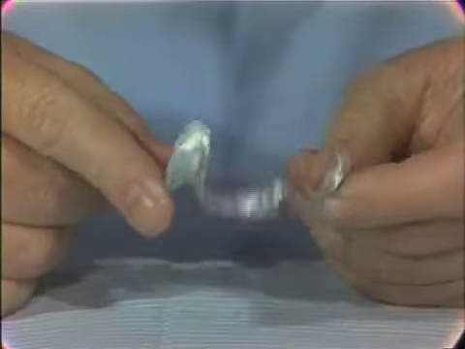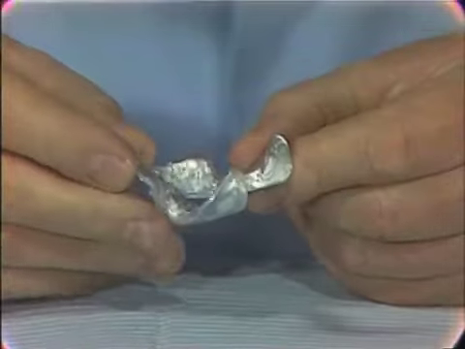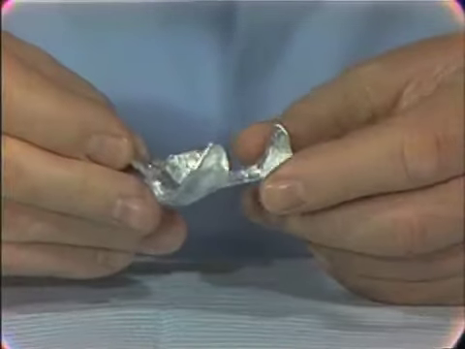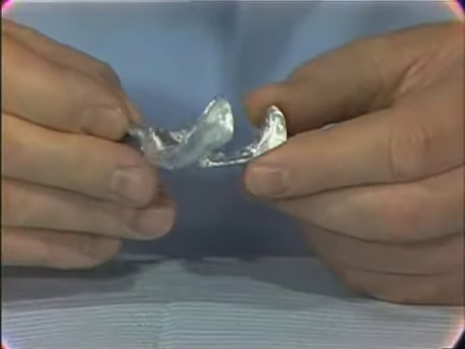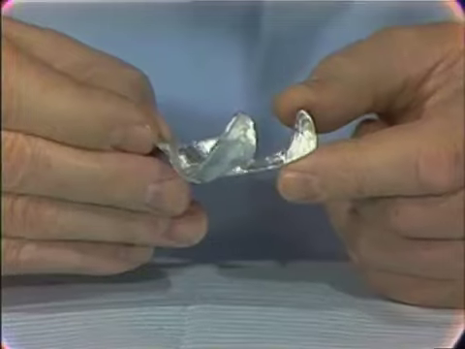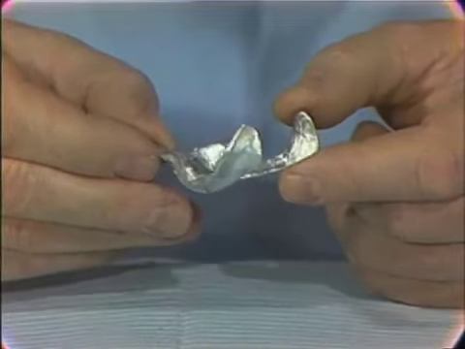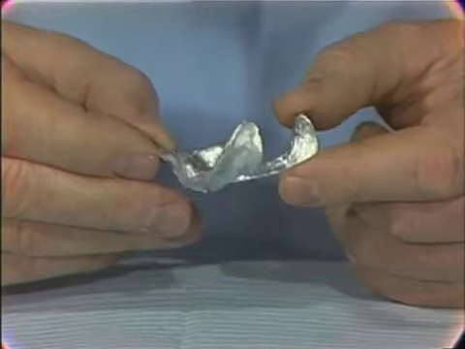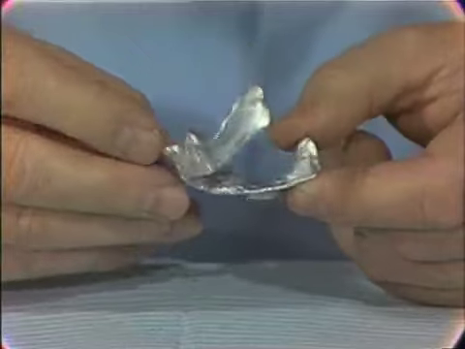If the tray is too bulky, it will distort the peripheral tissues. There should be adequate relief under the tray, between the tray and the ridge tissue, to allow the material to flow adequately without distortion of the tissue. If you take a real fluid material and force it into a restricted area, you will get hydraulic pressures, which could distort the tissue.